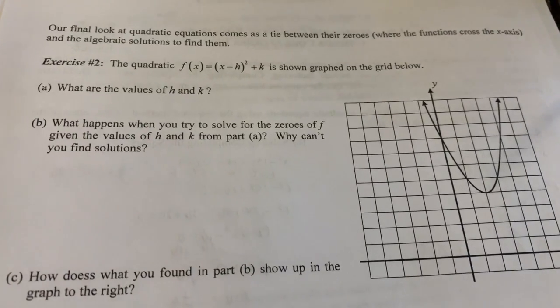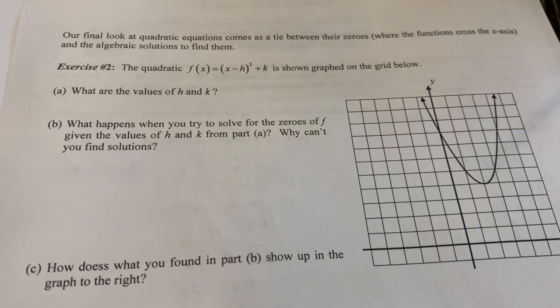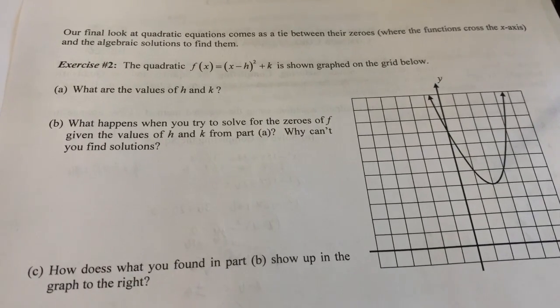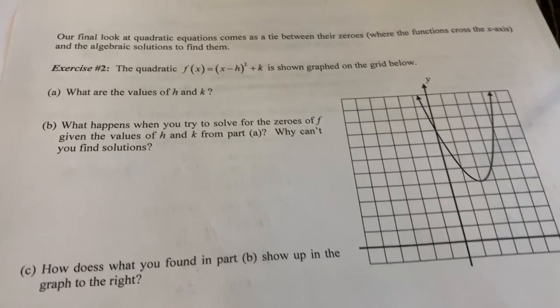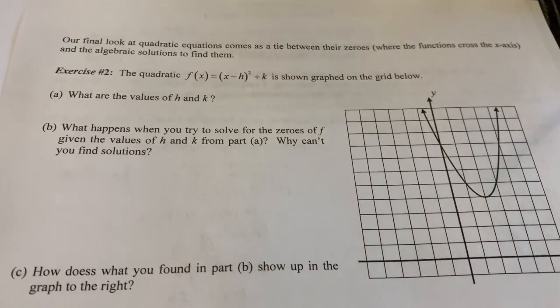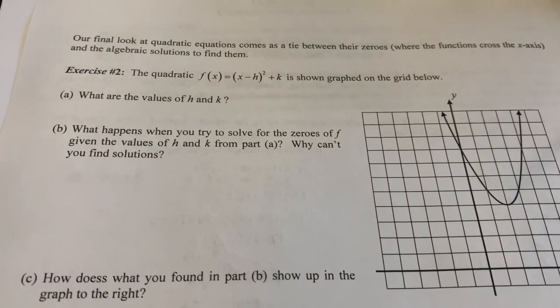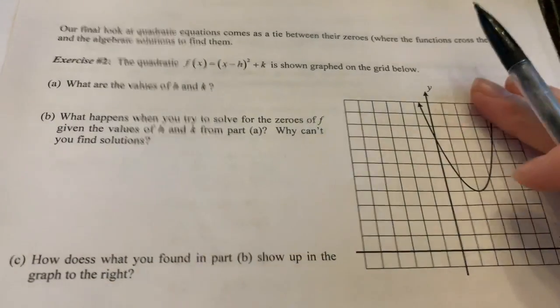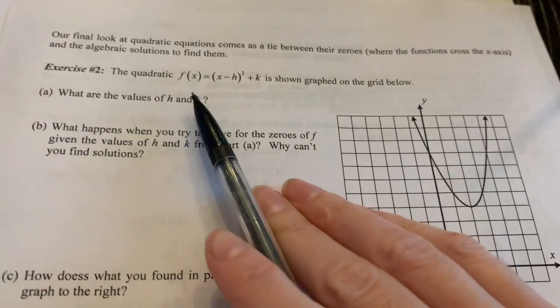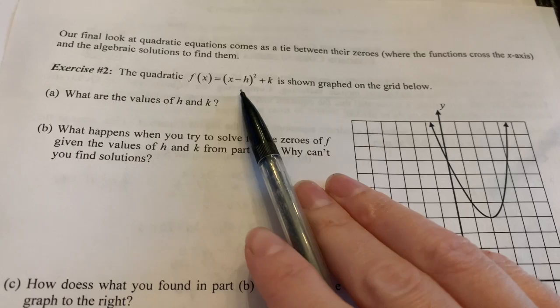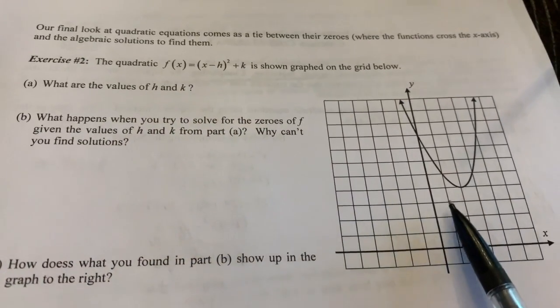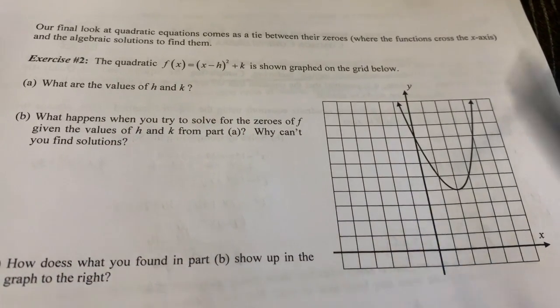Okay guys, so to finish up this lesson, we're going to have one final look at quadratic equations. And it comes as a tie between their zeros, which of course we know is where they cross the x-axis, and the algebraic solutions to find them. So what we have here is the quadratic equation f of x equals x minus h squared plus k. So they want us first to find h and k.